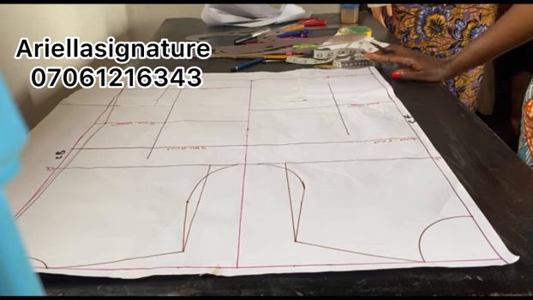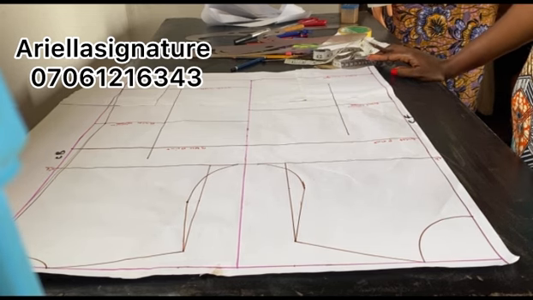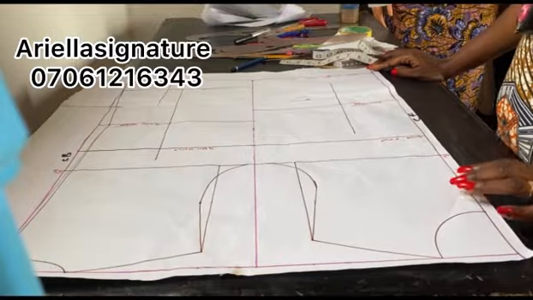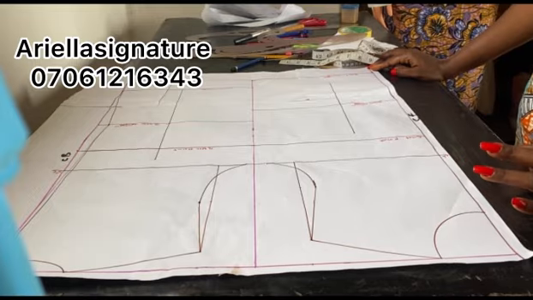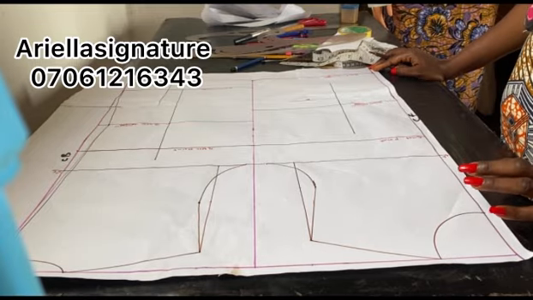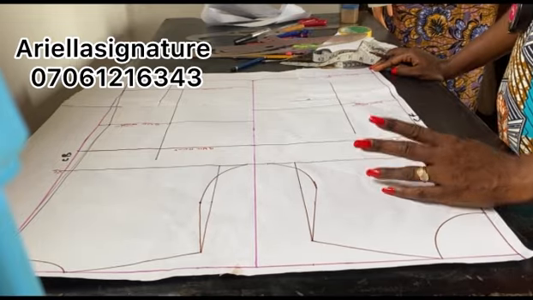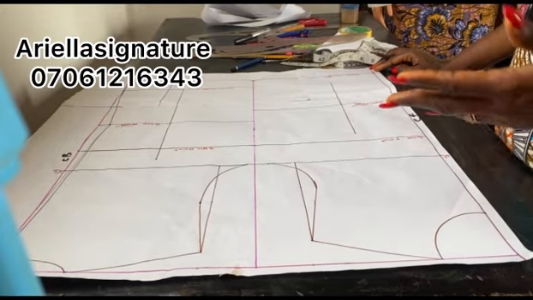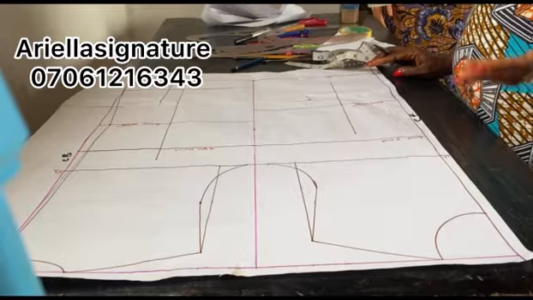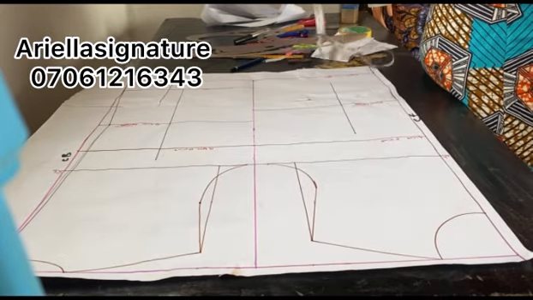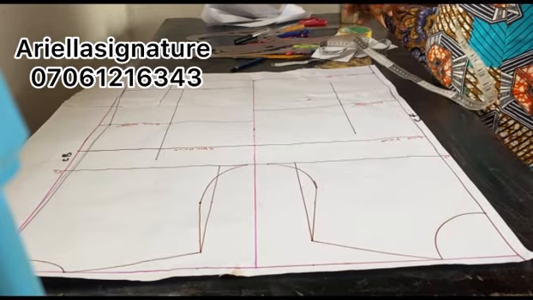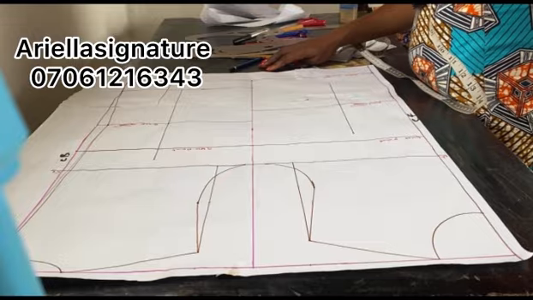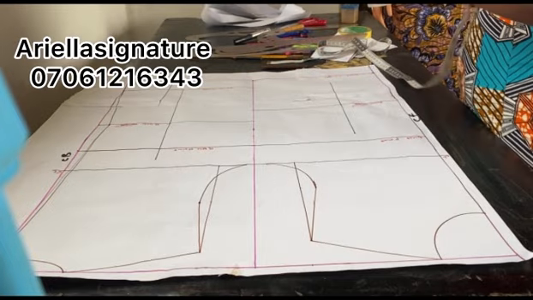Bust 32, bust 31. You understand? Like the previous video I did, I was working with bust 31, so I worked with 0.5 dart intake. So in this class, I'm working with bust 37, so I'll be working with 0.75 dart intake, because I'm working with a bigger bust.